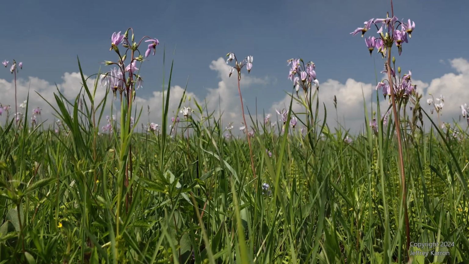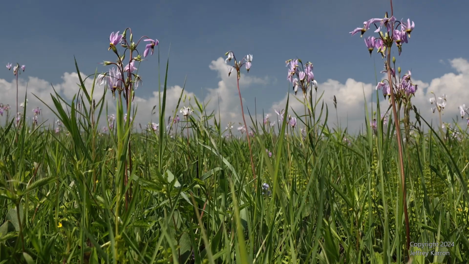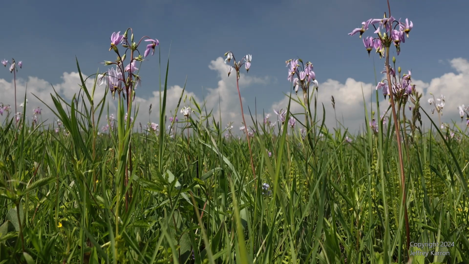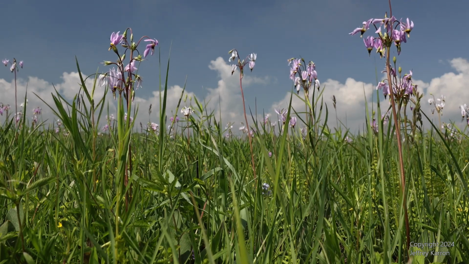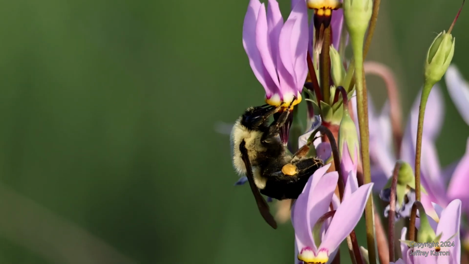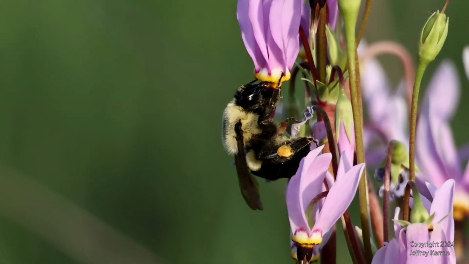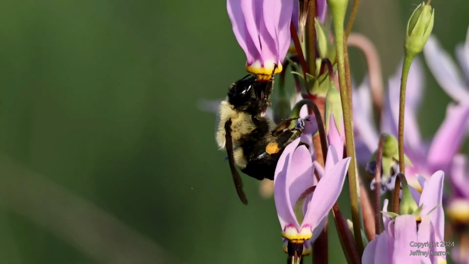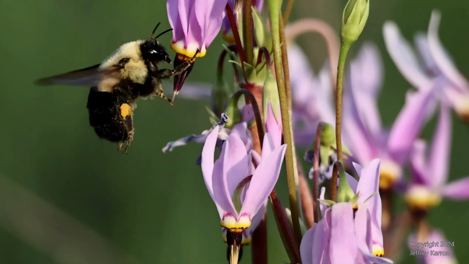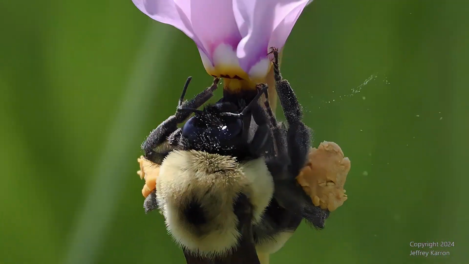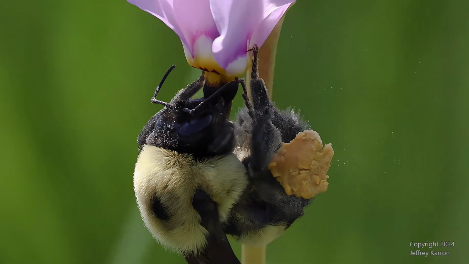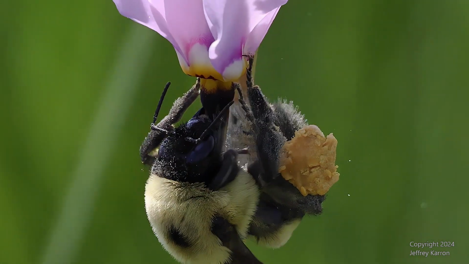A few weeks later, many of the queens have established their nests. They now need to collect protein-rich pollen to provision their young. Since shooting star flowers have large quantities of pollen, they now become a preferred resource for the queens. The bees' pollen baskets are often laden with large quantities of pollen to take back to the nest.